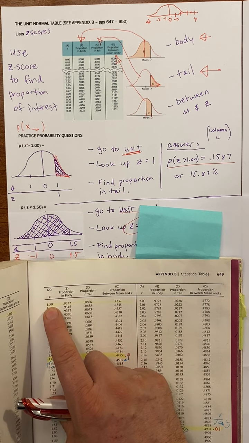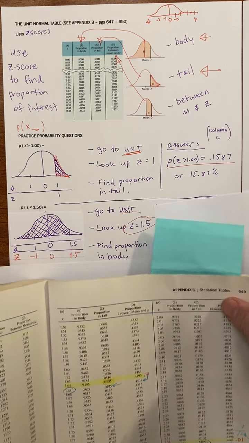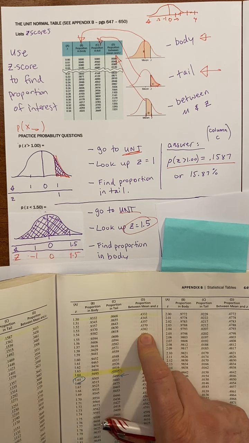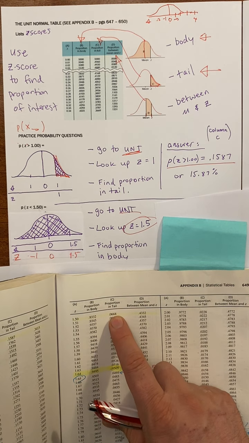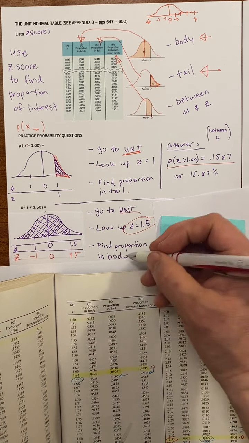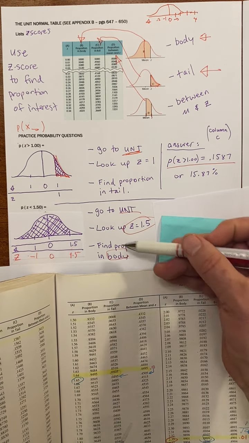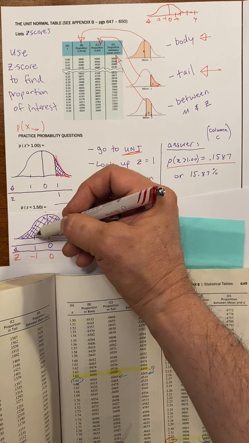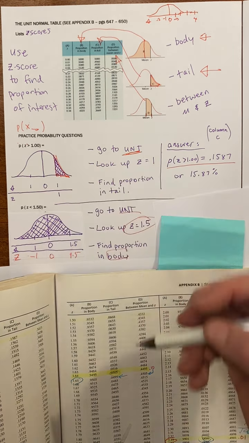There's our z of 1.50. But notice this time, when I go to look in my 3 columns, I'm not going to look in the tail for the proportion this time. This time, I'm going to look in the body. Why the body? Because I'm looking in most of the curve, not just a small chunk of the curve, but most of the curve.